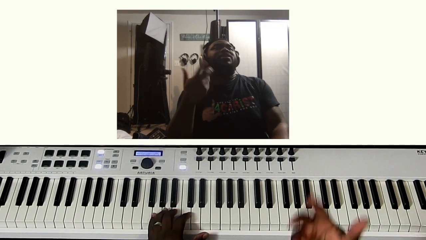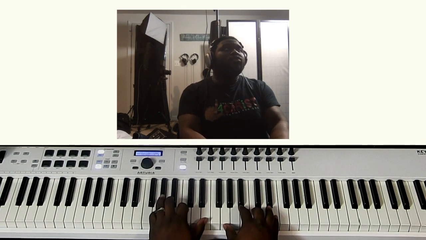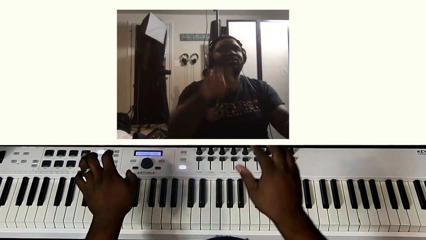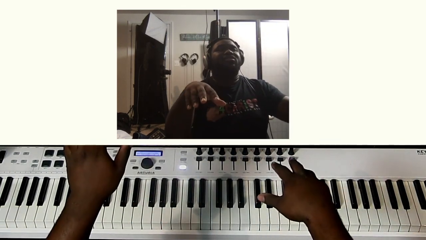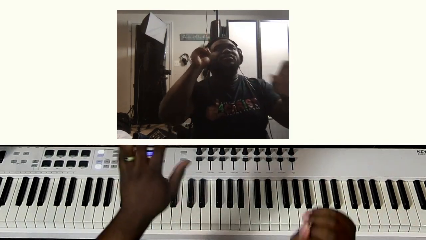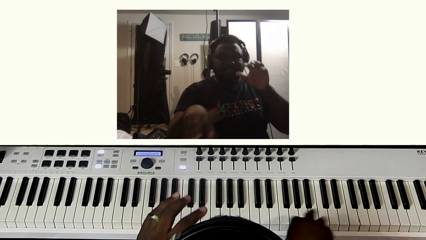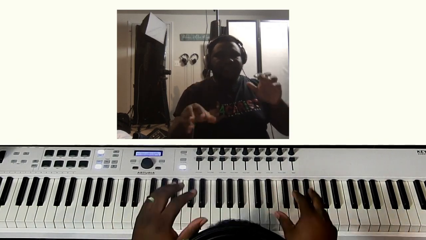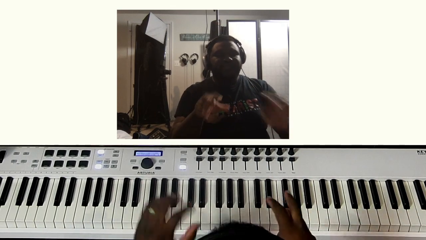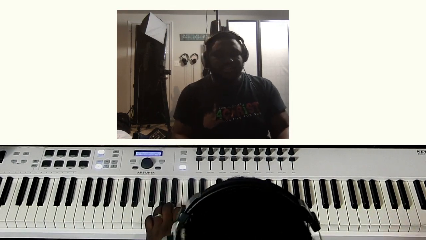So if I was to do the basic chopping, you see how this went? Okay, so it's a left, right, left. Okay, so left, right, left, left, right, left, left, right, left. Okay, got it? Cool. So like this.